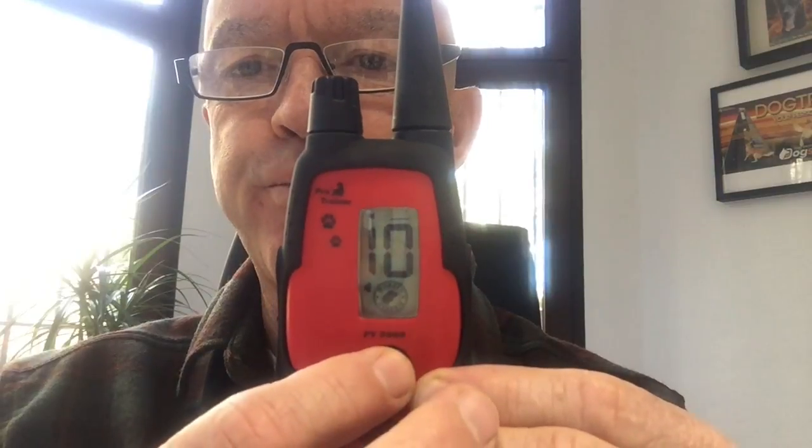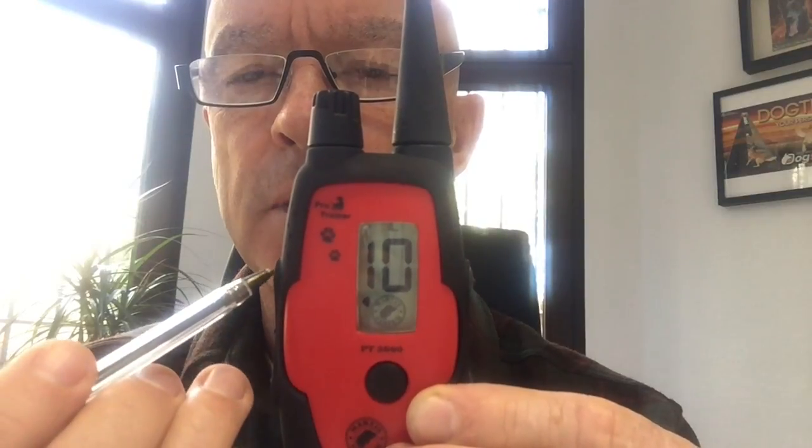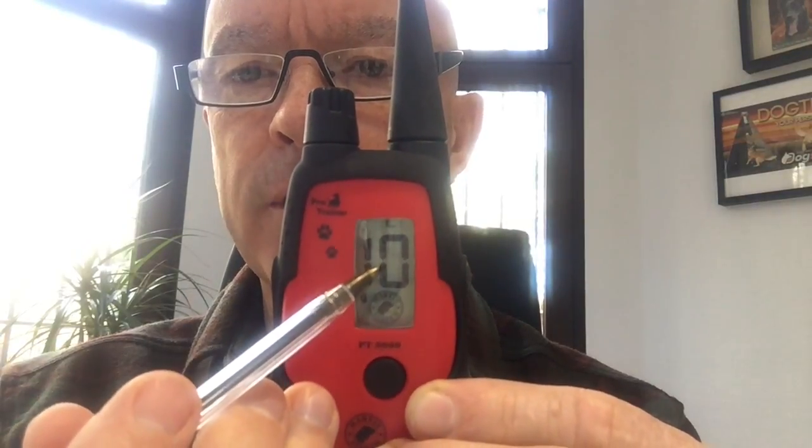I press and stay on the button, and you see the display is changing. Now another little icon pops up, and this means this button, this arrow, this button is on level 10 on the electricity type momentary or flash. Flash, which means momentary, which means about a half second of a stim.